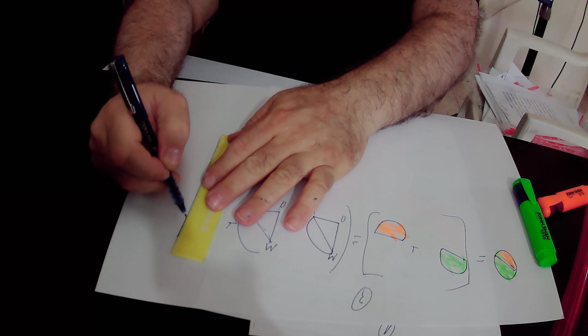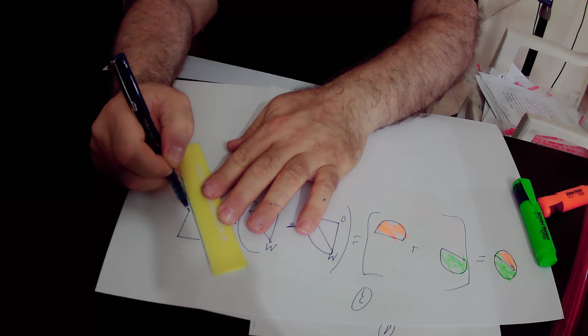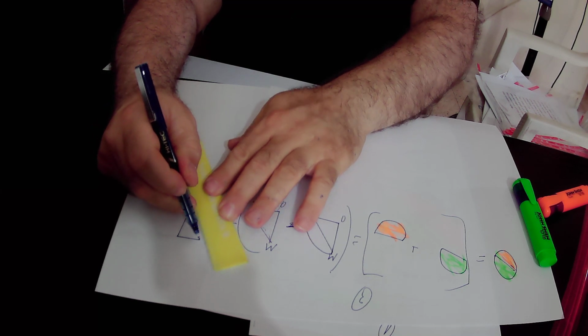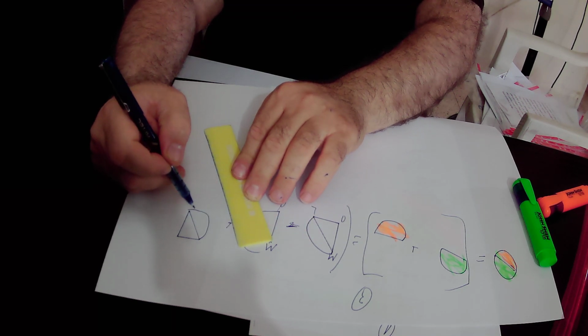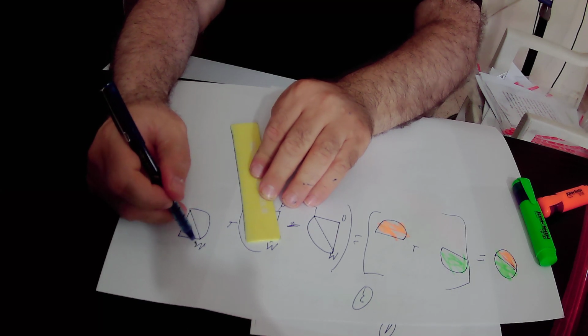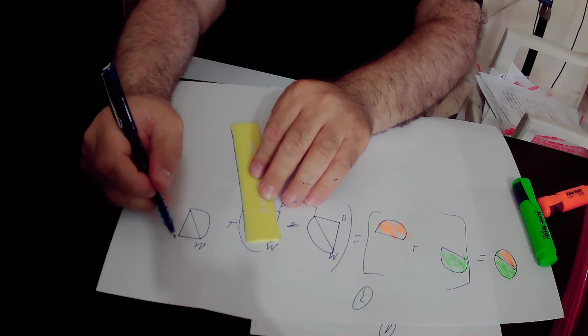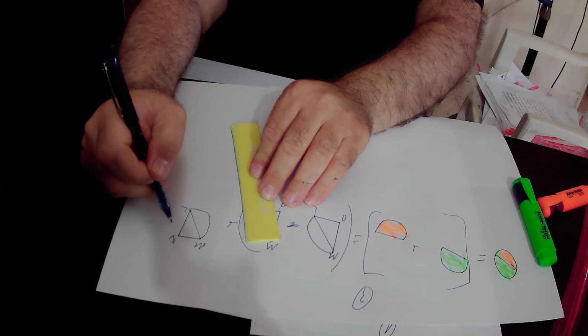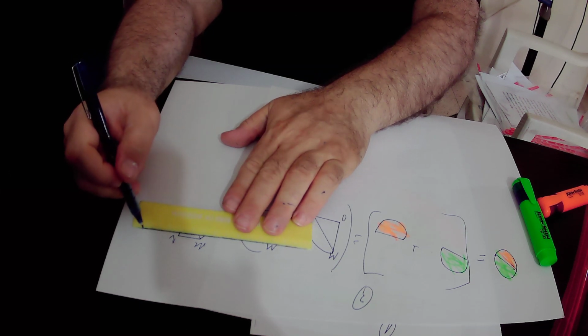This is sector MOL. That's the area of triangle MOL.